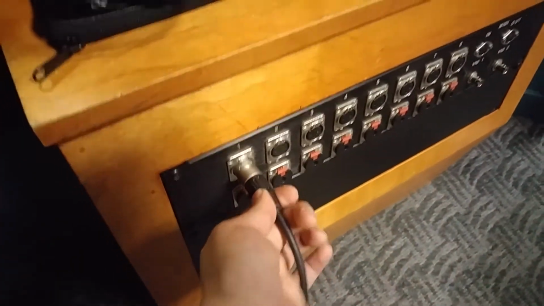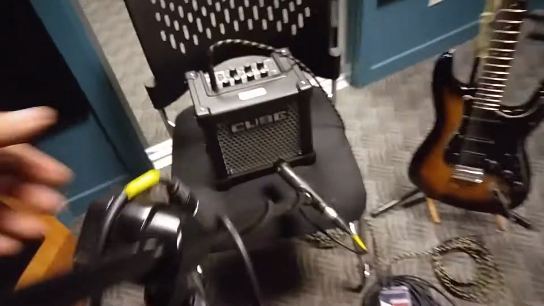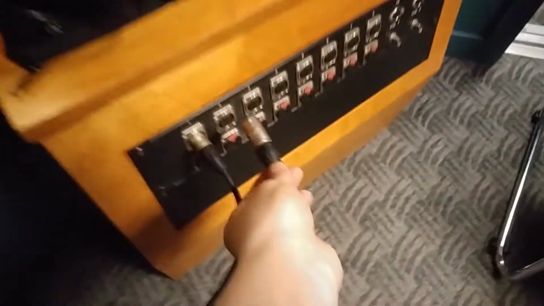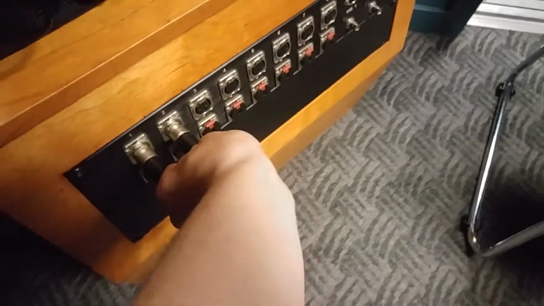So let's start off by connecting all those to the mic panel in the ISO booth. Here's our condenser microphone for the vocals. I'm going to connect it to mic panel A1. Here is the dynamic microphone on the amplifier, and we're going to connect it to microphone panel A2.